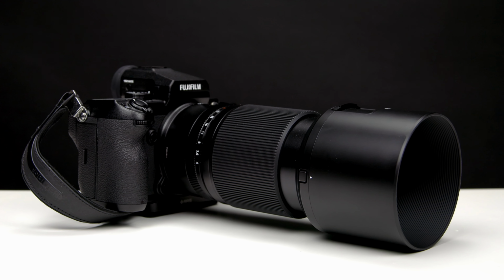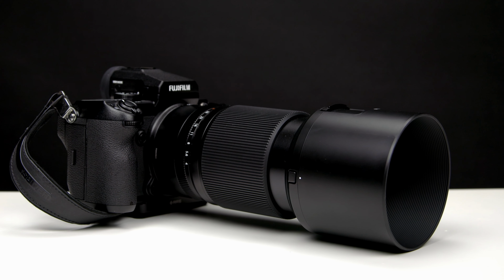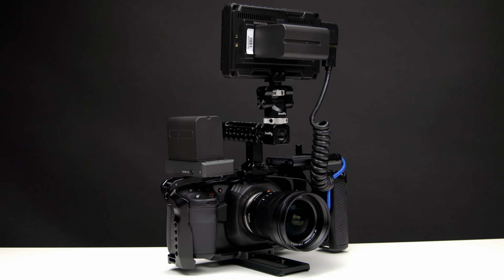So we're going to first do photography and then video. On the photography side, I'm going to compare it to my FujiFilm GFX50s medium format camera. It's 50 megapixels. And then on the video side, I'm going to compare it to my Blackmagic Pocket Cinema camera. So first, let's start with photography.